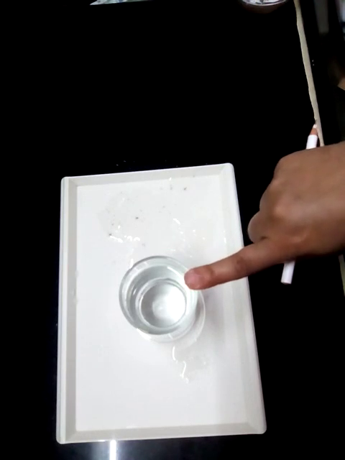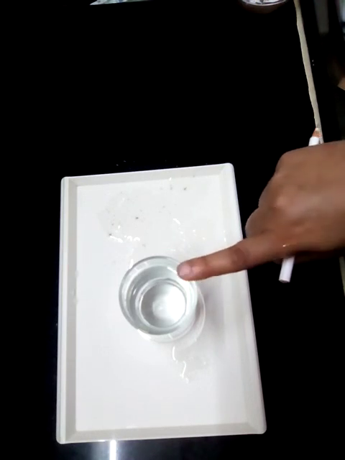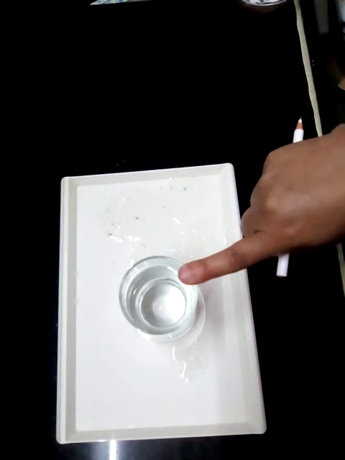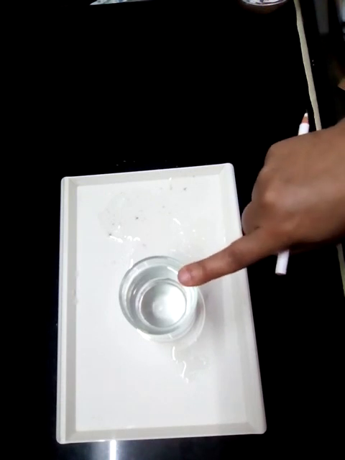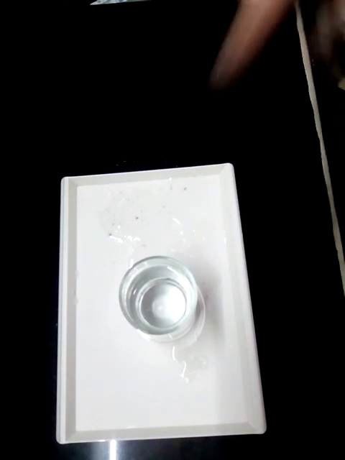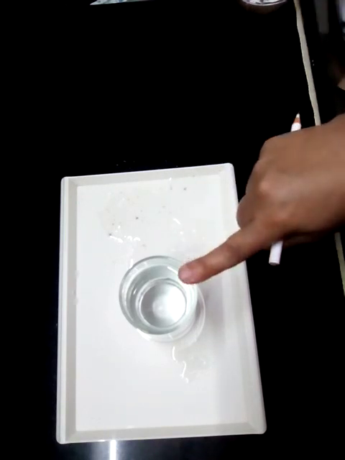Now what are microorganisms? Micro means very, very small. Organisms are living things. So very small living things are still there in the water, which we cannot see with our naked eyes.